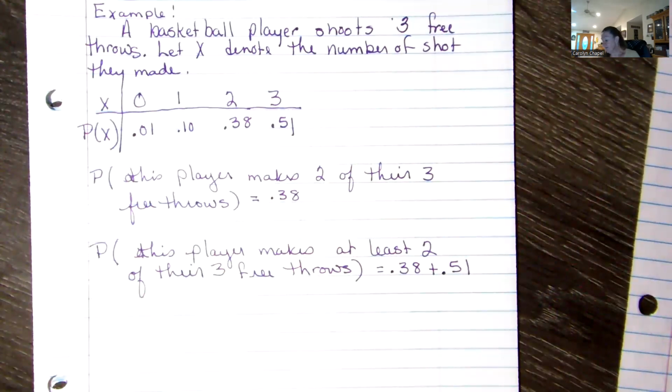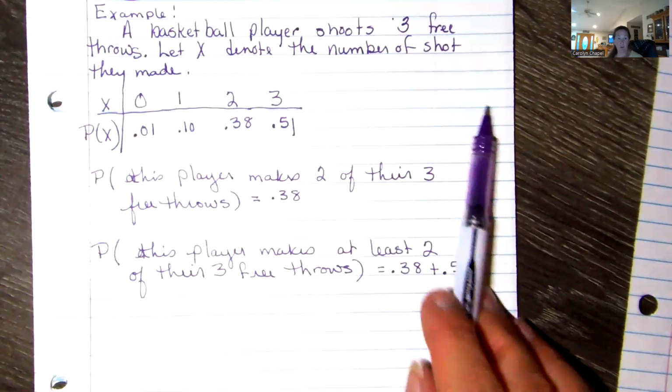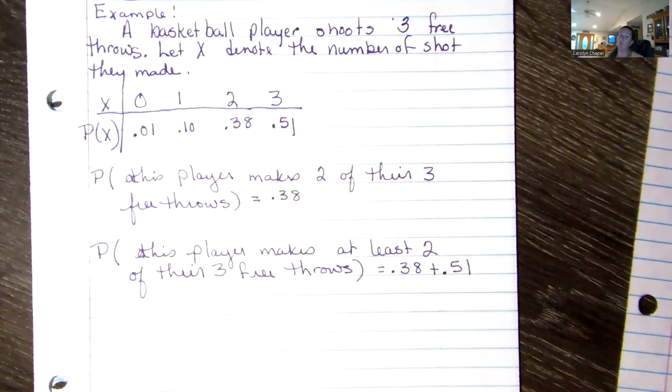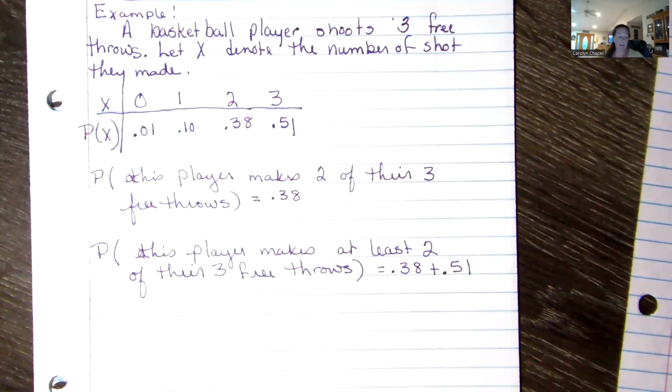Some of the questions I will answer in a different video are, how do we find the average number this person's going to make? So if they did this over and over and over again, shot 3 free throws, on average, how many would they make out of the 3? So we calculate the mean. There are situations where the number of choices for X gets to be too long. We don't want to write them all out. So we'll get formulas for calculating the probabilities, but that's coming.